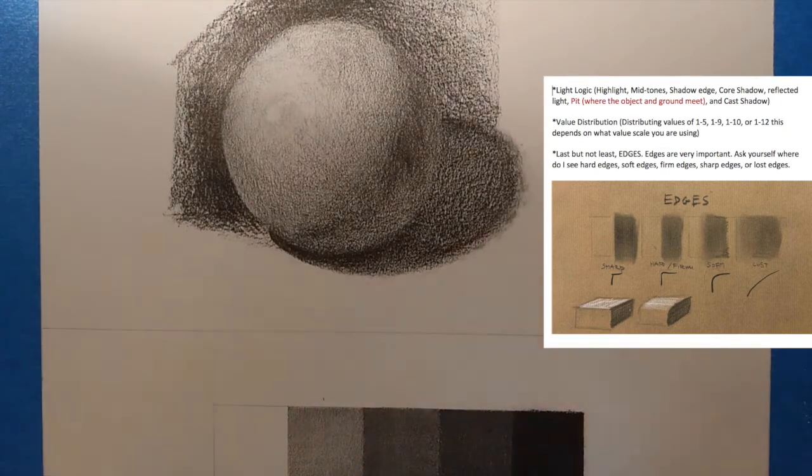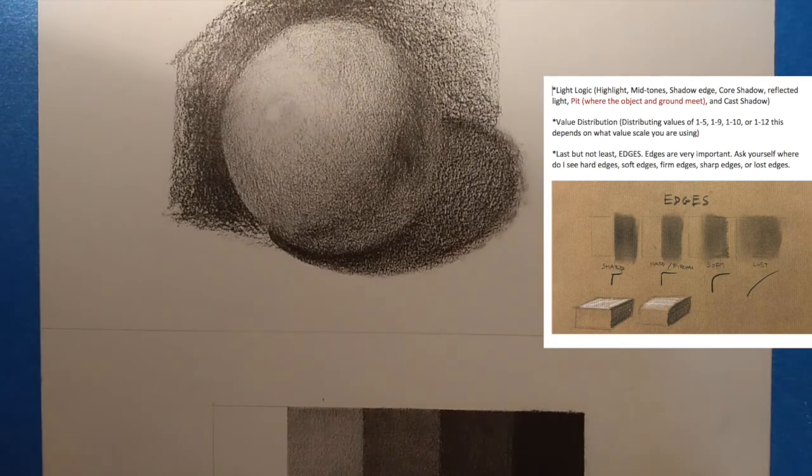Then you want to go into thinking about your light logic principles, meaning highlight, midtone, shadow edge, core shadow, reflected light, pit. And the pit is where the object and the ground meets. And then you think about your cast shadow. You're pushing and pulling your light logic principles as well as your value distributions.